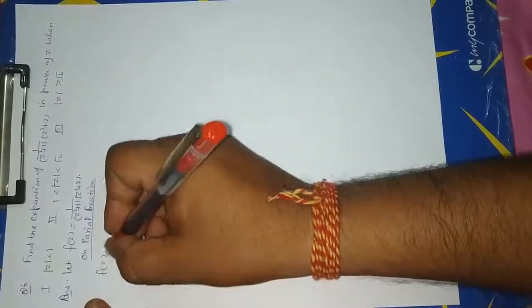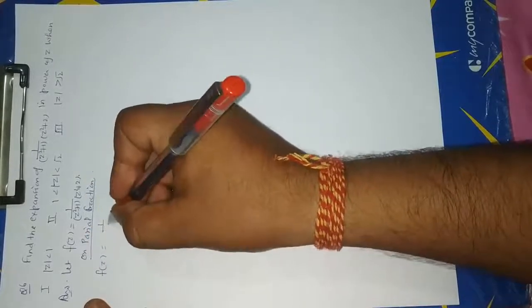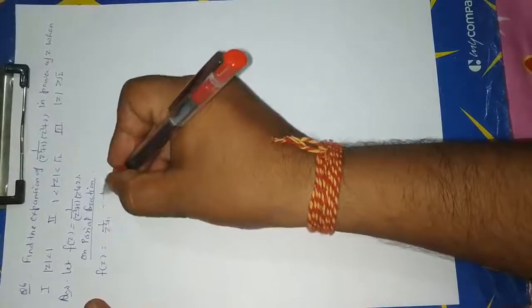We get f(z) is equal to 1 upon z square plus 1 minus 1 upon z square plus 2.